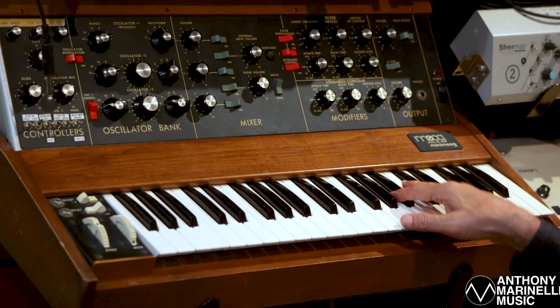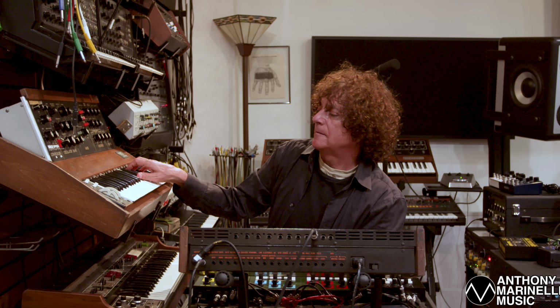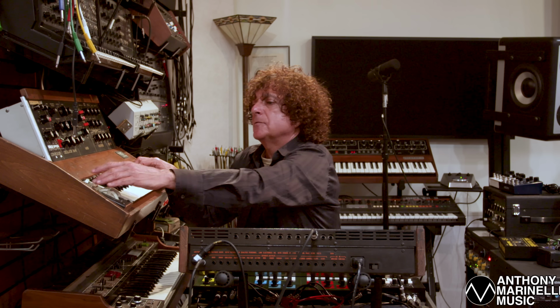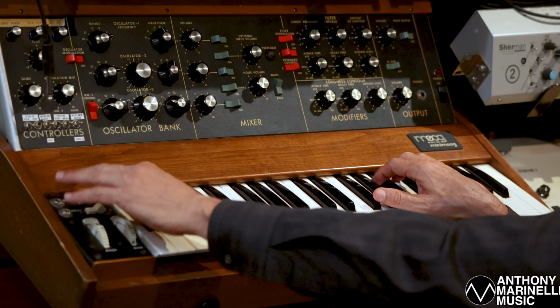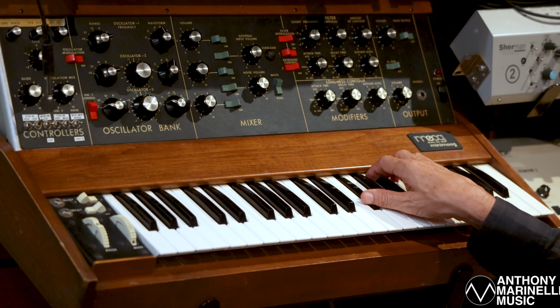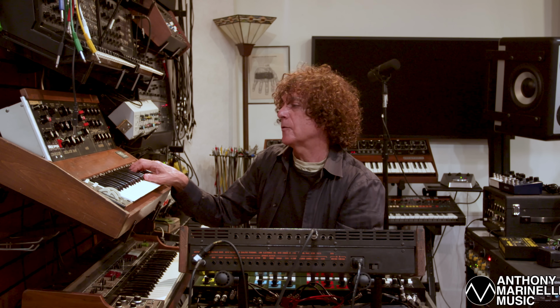What else do we have? So there's that. What's that? Here's without that. Here's with that. Sliding, right? On a Minimoog, it's called glide or portamento.